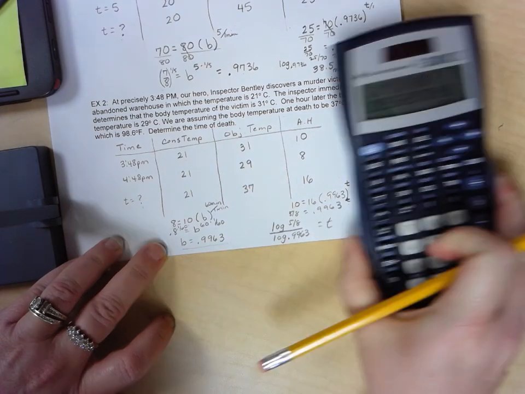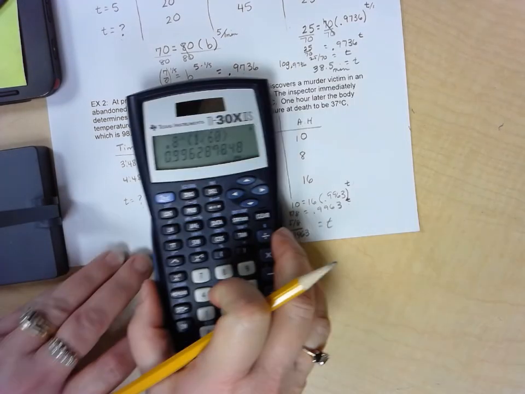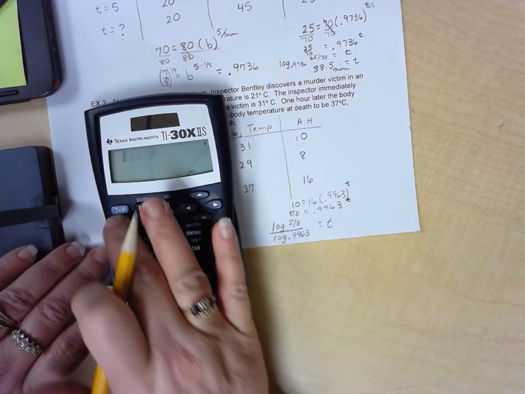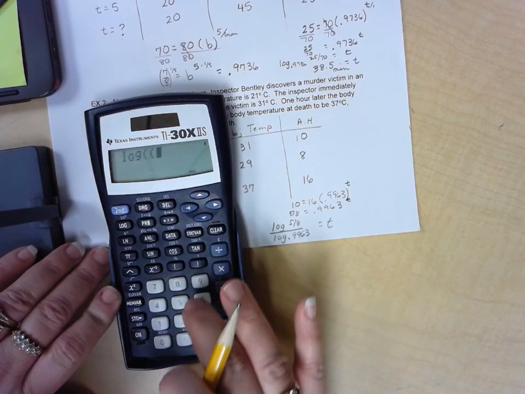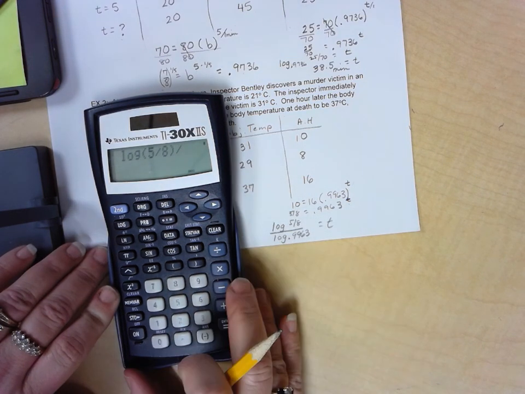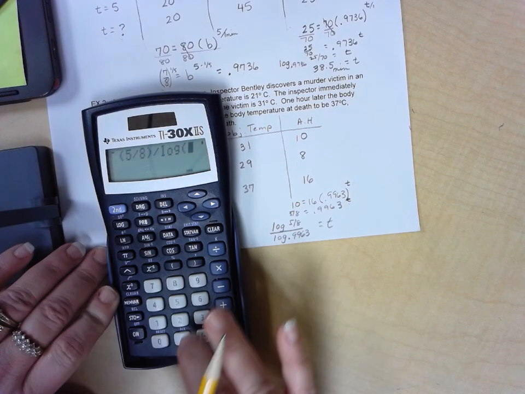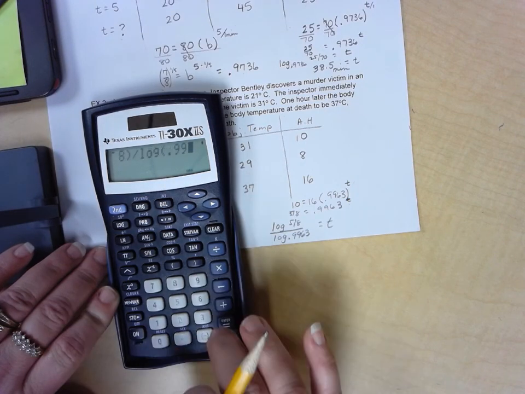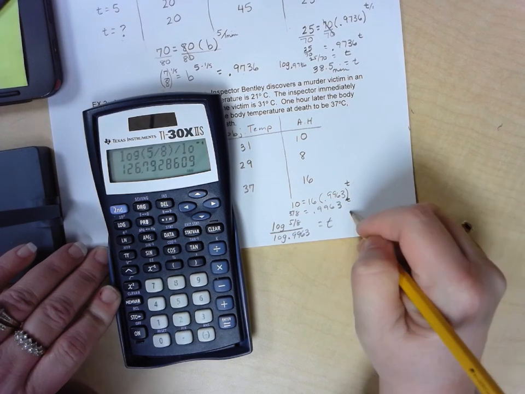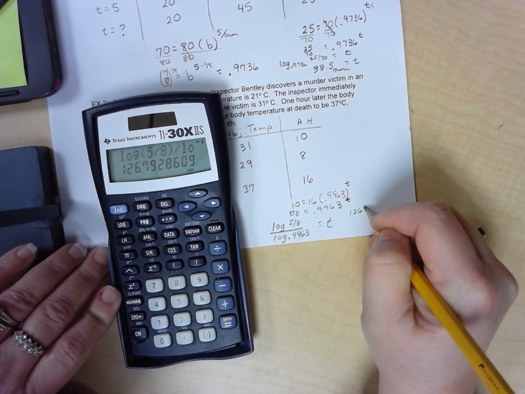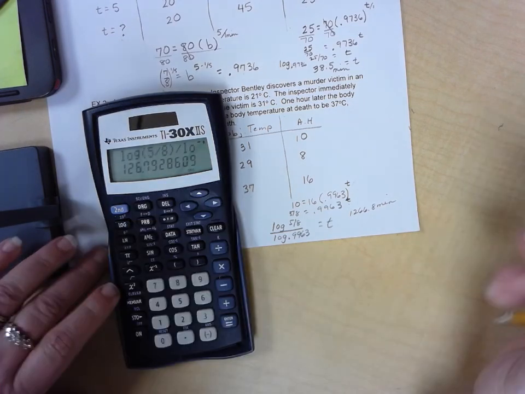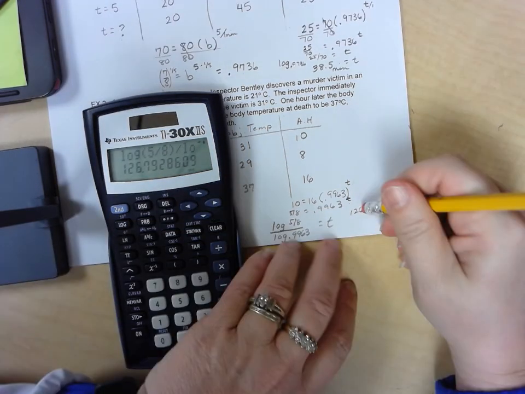Move it over here. Log, oops, 5 divided by 8 divided by log of 0.9963. Enter. I've got 126.8 minutes. How about take out that extra 6 there for some reason I wrote.